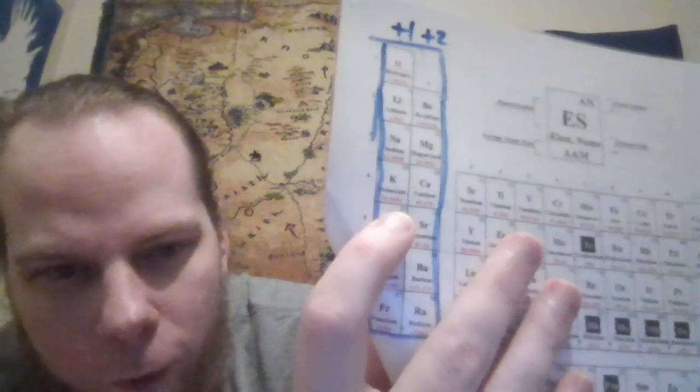Then the next column is the number of protons. This is review: it's the blue number up in the corner, which is 37 here. So we write down 37 for protons. Most common ion: rubidium is in group 1, so it's +1.